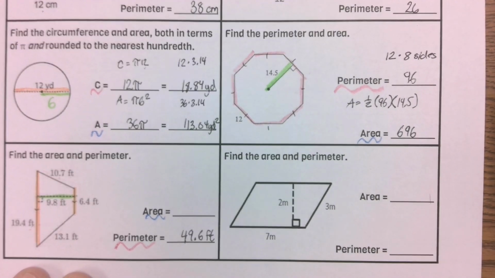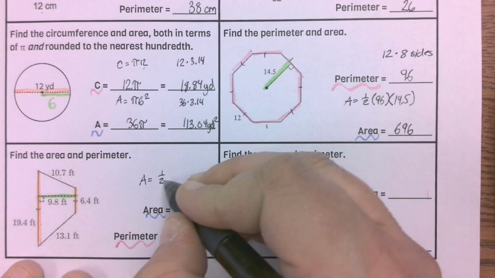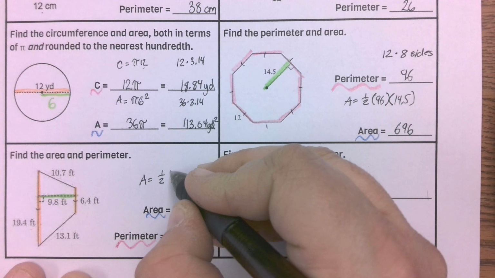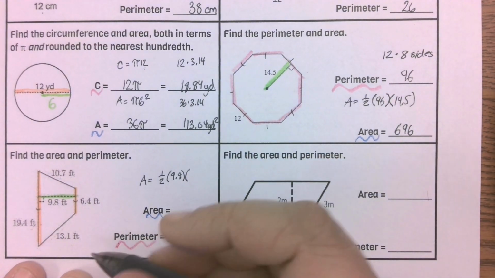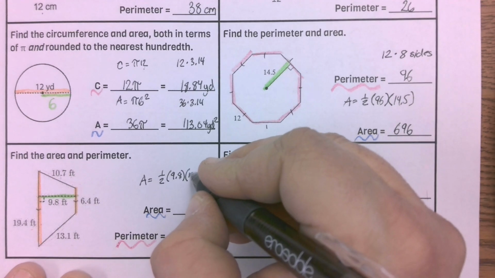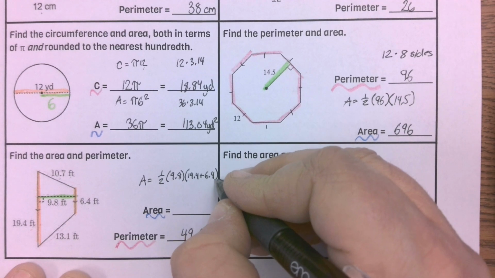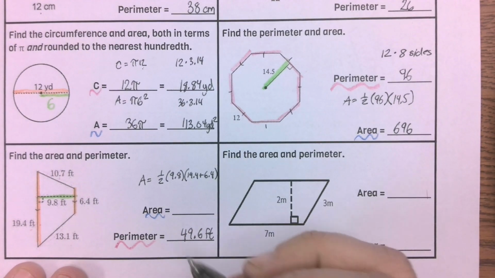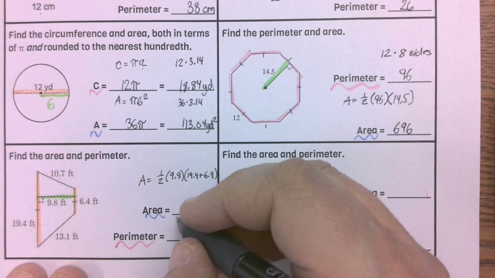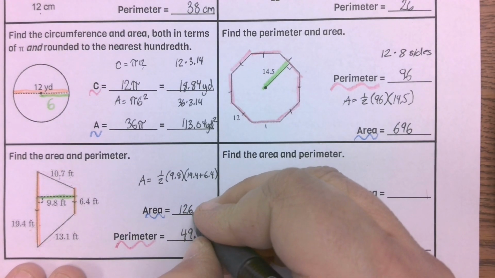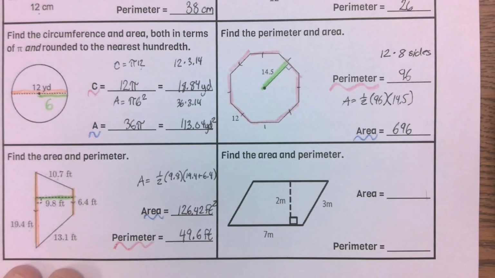Okay? So when I go to fill out this formula, I have area is equal to 1/2 my height, which is between my two bases, 9.8, and I'm multiplying that times both of the bases added together, which is 19.4 plus 6.4 added together. Okay? When you multiply by half and then multiply that by the two bases added together, you should get 126.42 feet squared. Square unit because it's area.